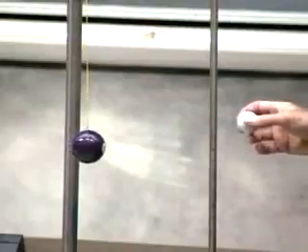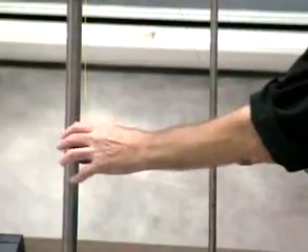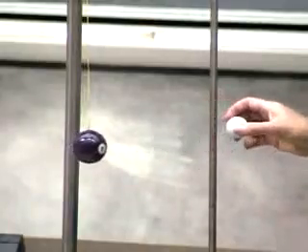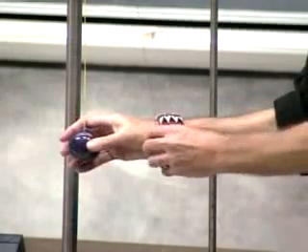So there we go. You see, the ping pong ball comes back almost as far as I let it go. It tells you that the speed has not changed. It just bounces back, and the billiard ball almost does nothing.